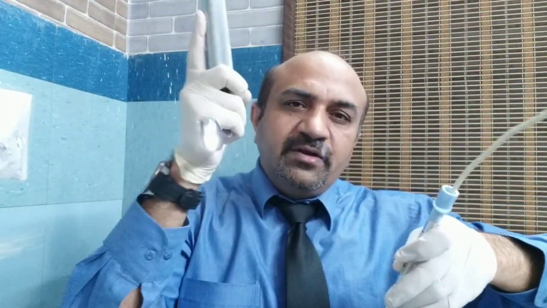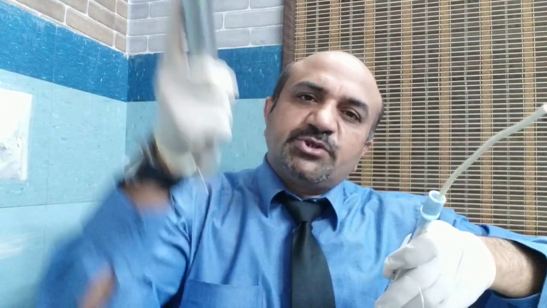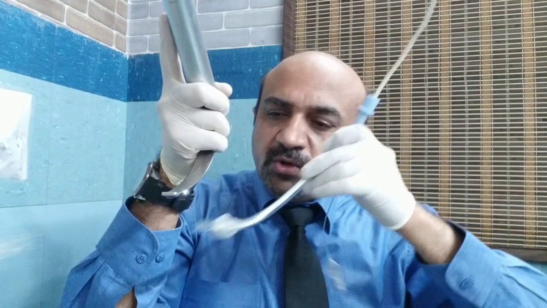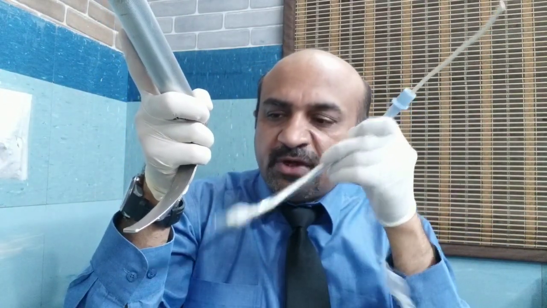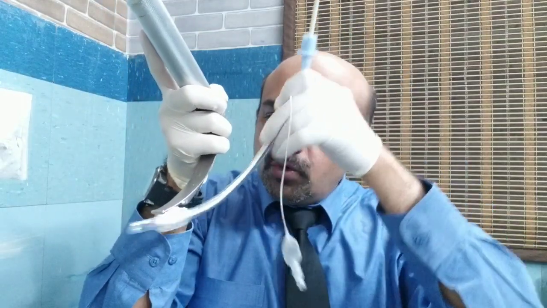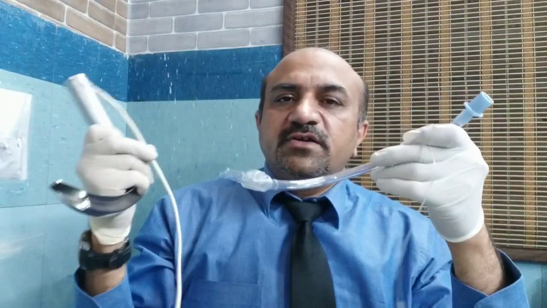You pull the tongue to the left side, and by looking at the tracheal opening, you go inside the trachea, and once you are there, you remove the stylet.